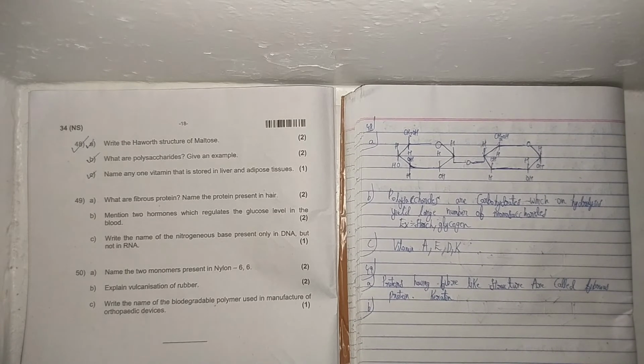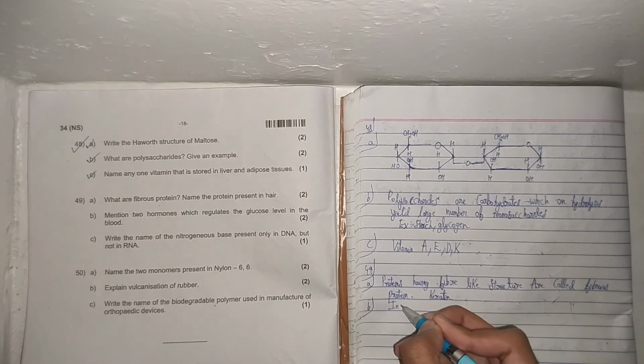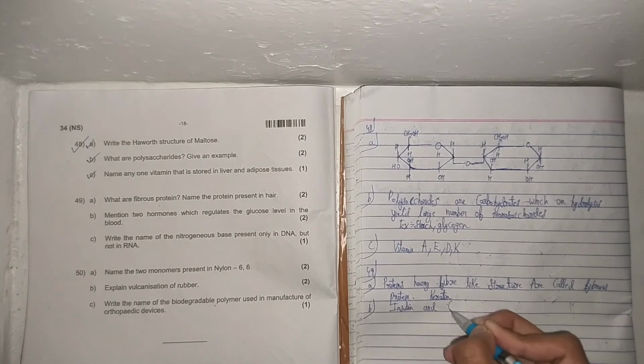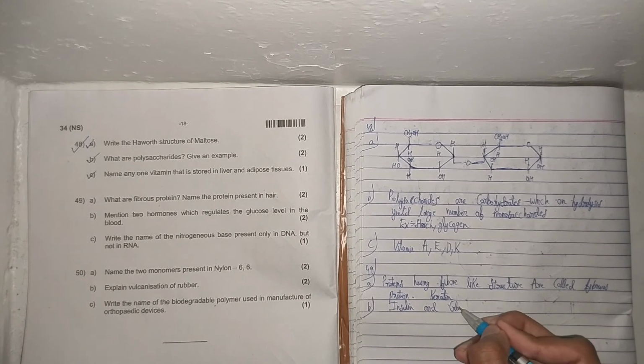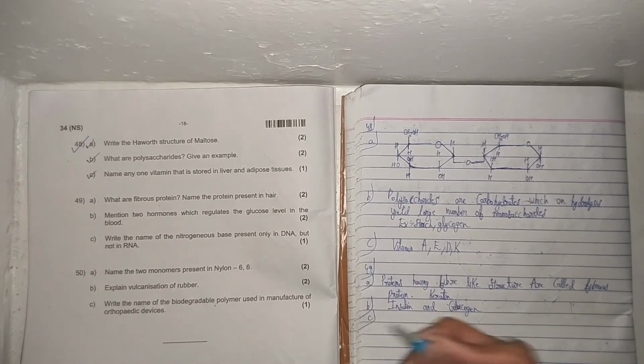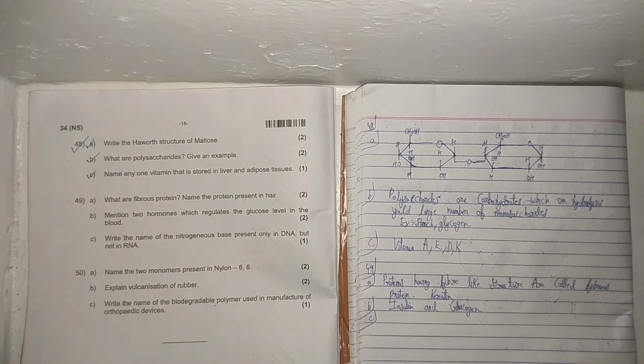B: mention two hormones which regulate the glucose level in the blood. The two hormones that regulate glucose level in the blood are insulin, one, and another is glucagon. Next, 49C.